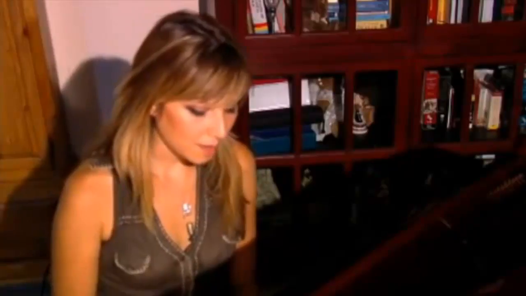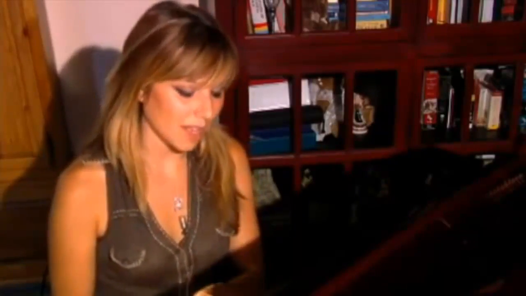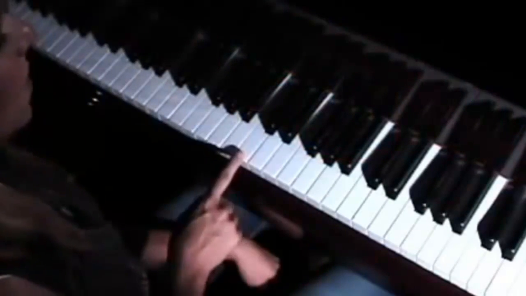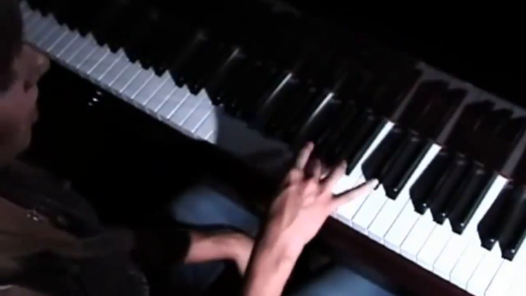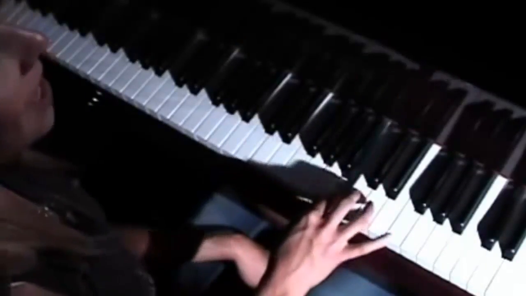But let's just start with the basic notes as well. So you have C, D, E, F, G, A, B, C. You're back at C. That pattern is going to continue as you go up the keyboard. So C, D, E, F, G, A, B, C.